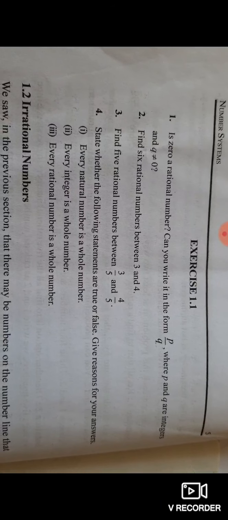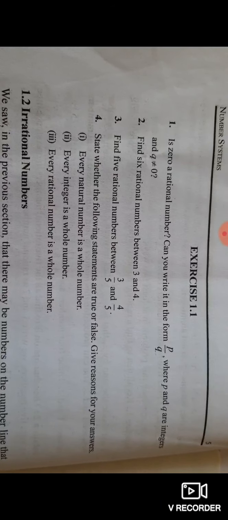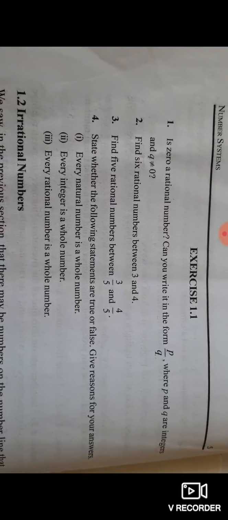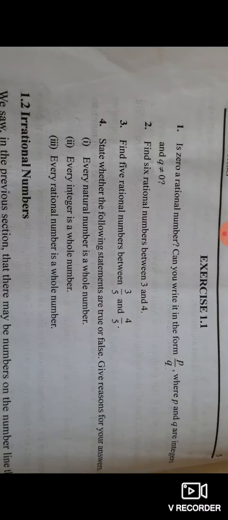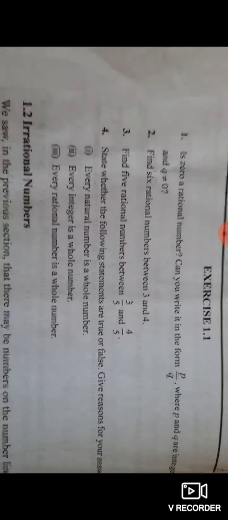Next you have the third question. Find 5 rational numbers between 3 by 5 and 4 by 5. Till now we studied 2 examples with whole numbers. Now you have fractions, that is 3 by 5 and 4 by 5. Here you have the solution.